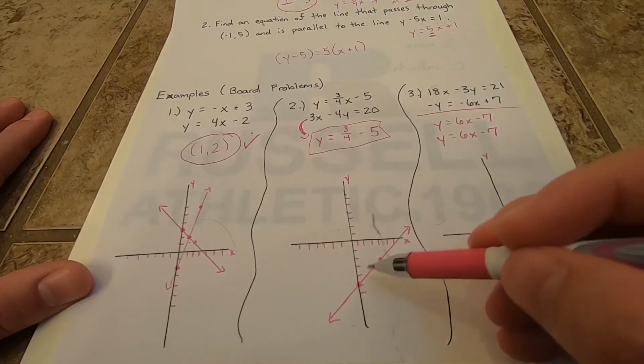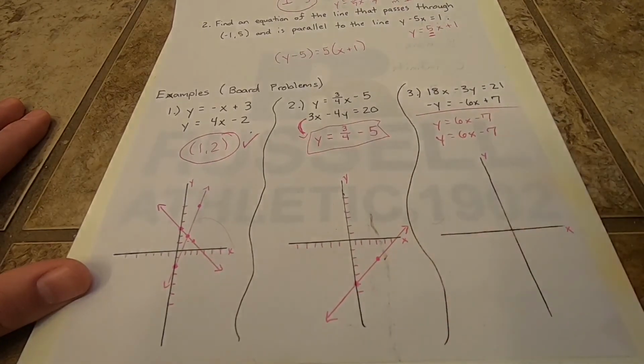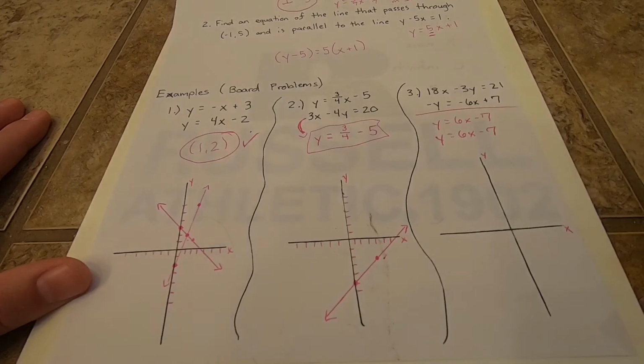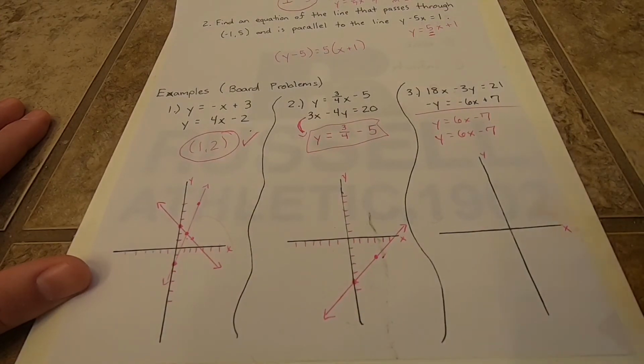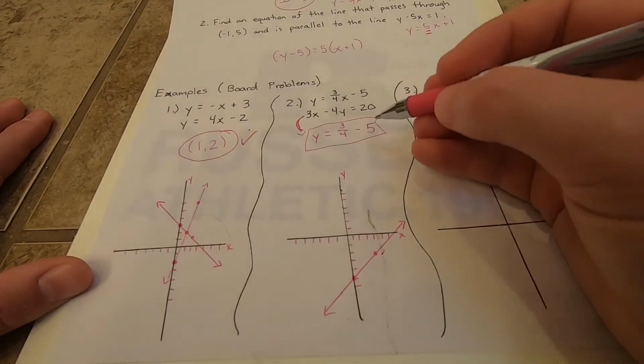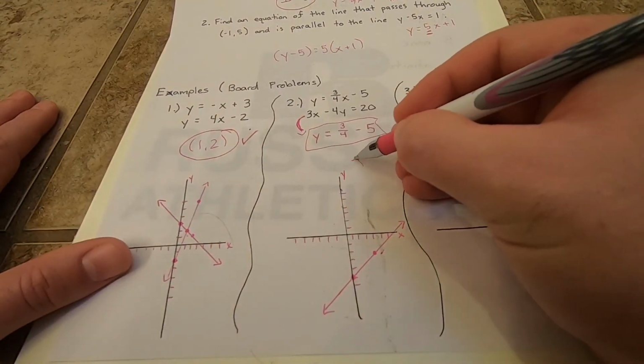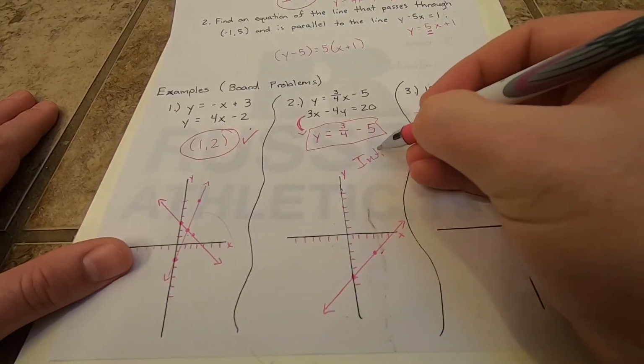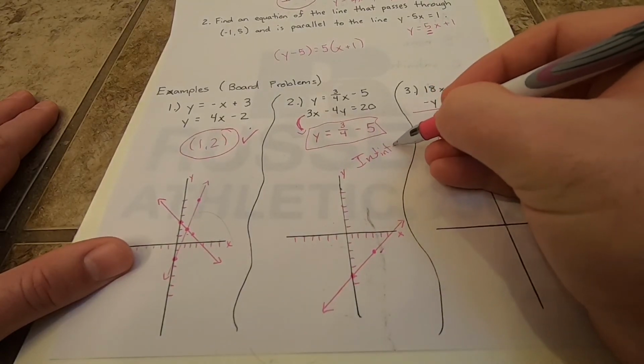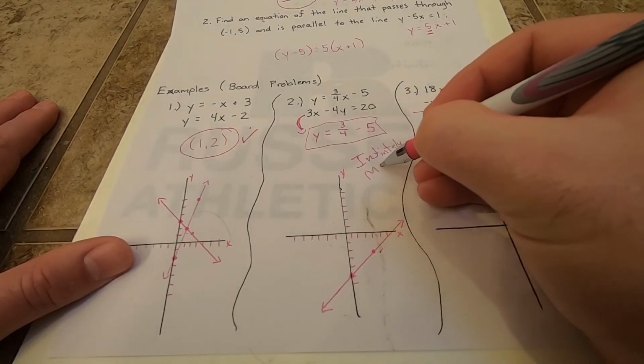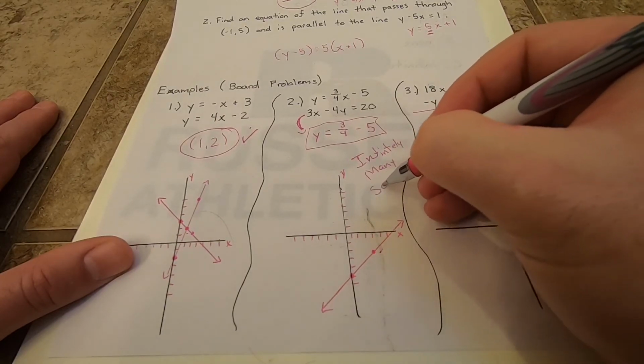Okay, so the exact same line, you're saying, well, how do they intersect? They don't intersect only at one point, they intersect everywhere. So since they intersect everywhere, the solution to this is infinitely many solutions.